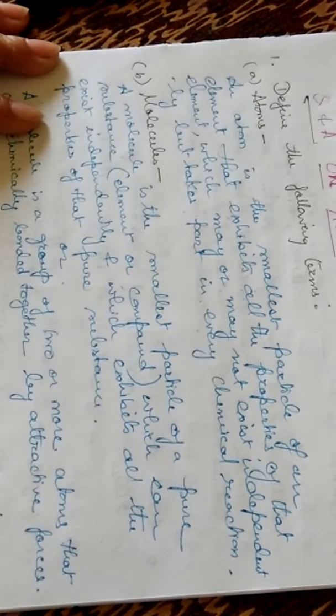An atom is the smallest particle of an element that exhibits all the properties of the element, which may or may not exist independently but takes part in every chemical reaction. This is the definition of atom.